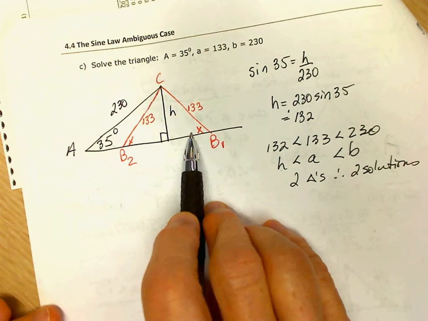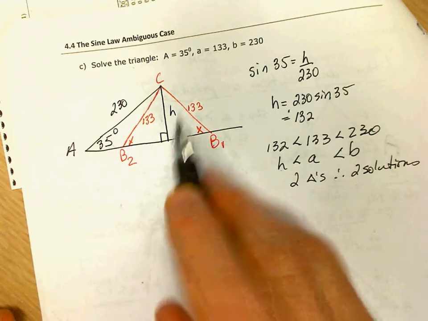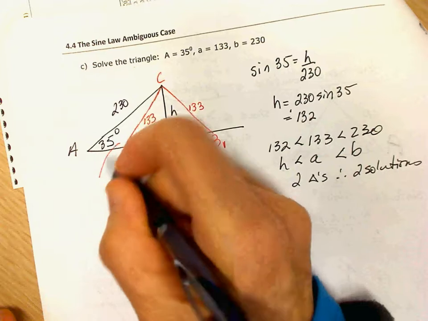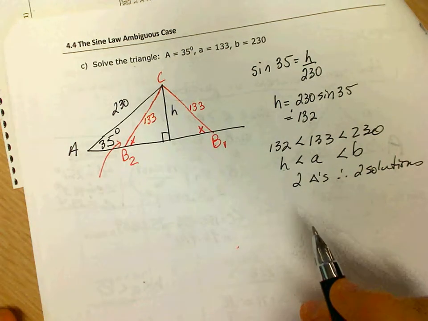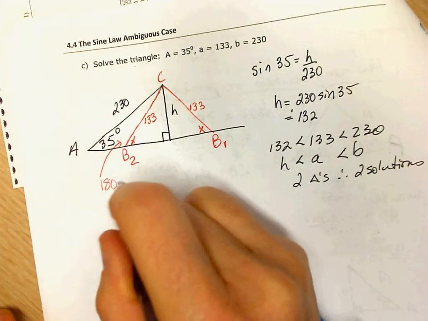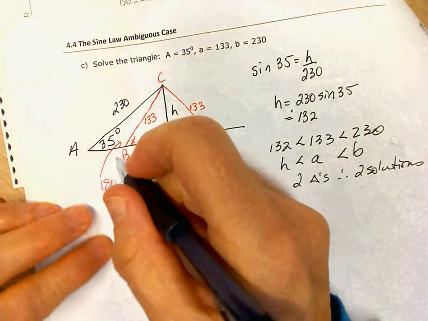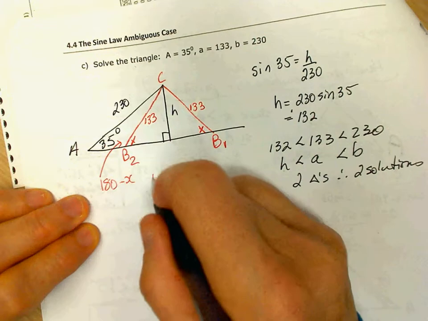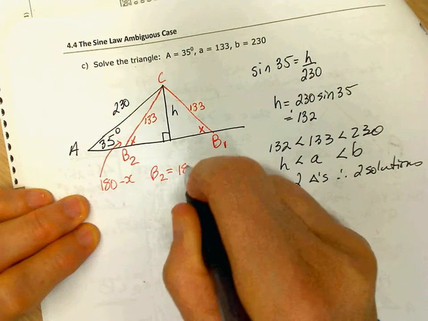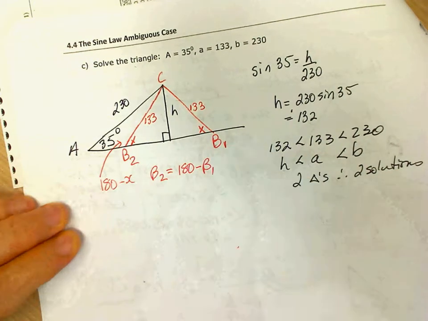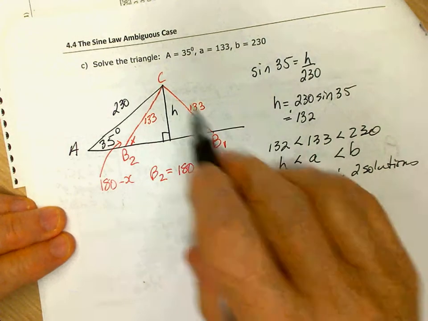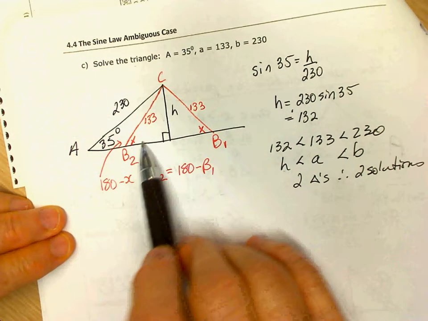So what will this angle equal? Very good. Or in other words, B2 will equal 180 minus B1, because we're going to find B1 first, and then we can find B2 in our other triangle.